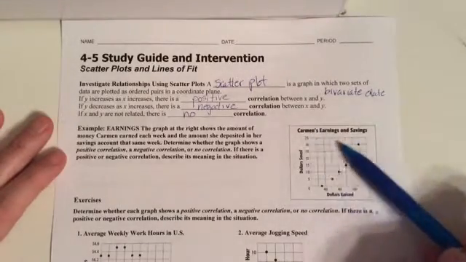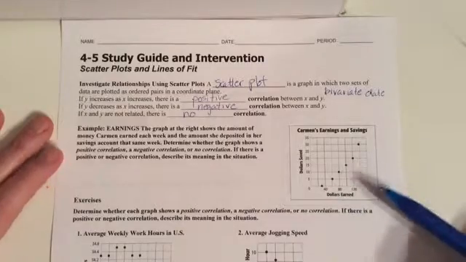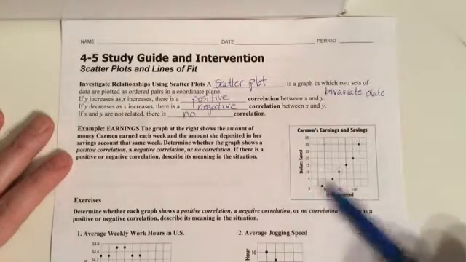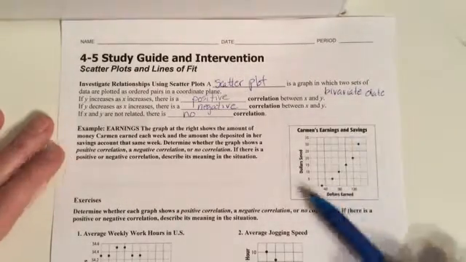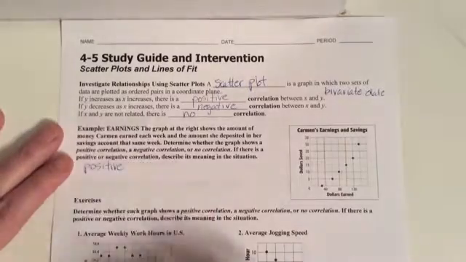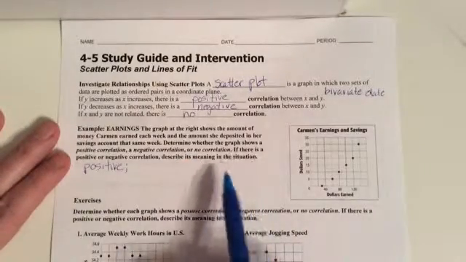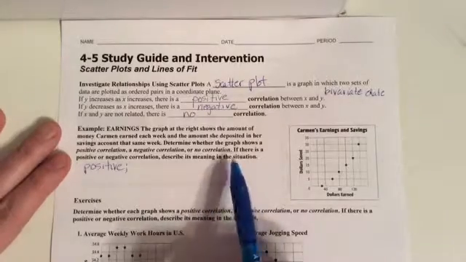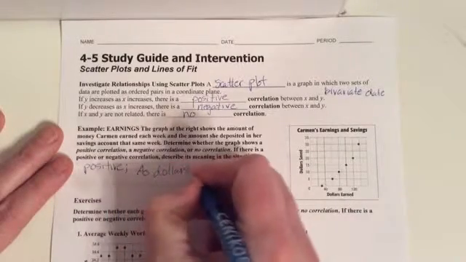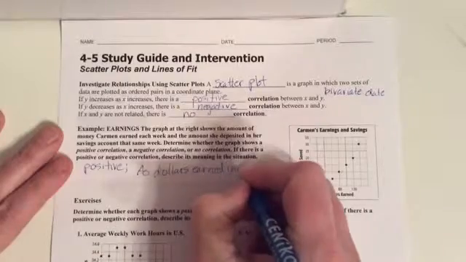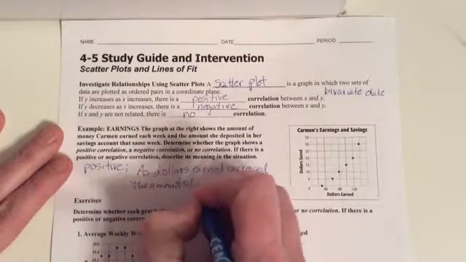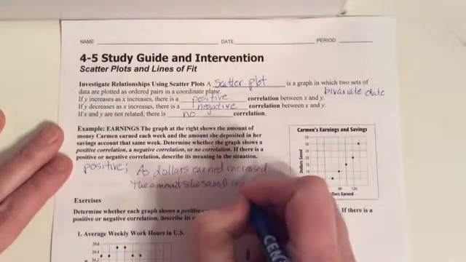So if we look at Carmen's earnings and savings, we have some information about how much she earned and how much she saved. And you can see that most of the points are rising. As x rises, y rises. So that would be a positive correlation. And because it's a positive correlation, we need to describe its meaning. And so this is: as the dollars earned increased, the amount she saved increased.